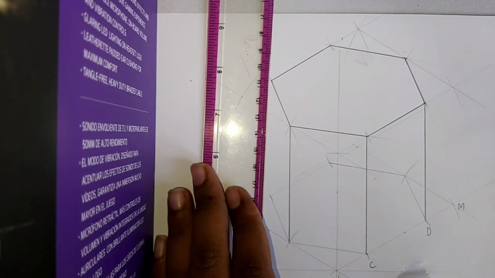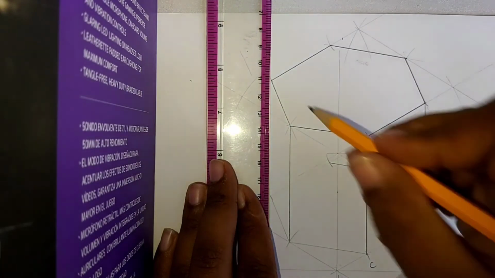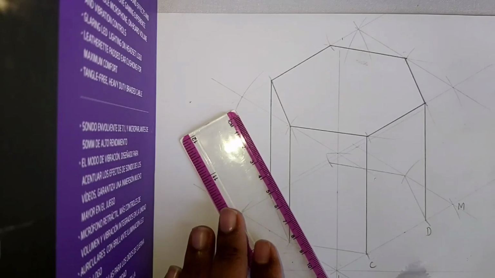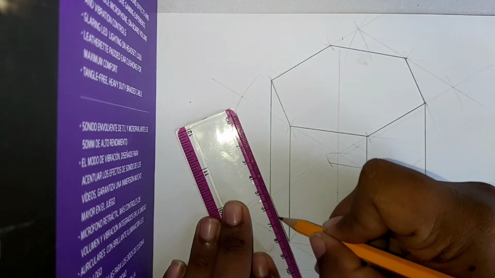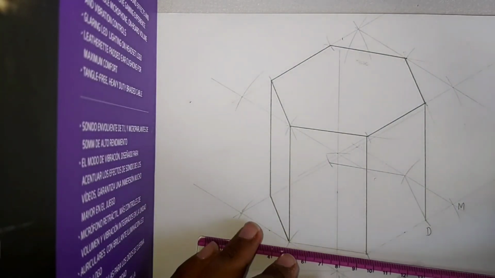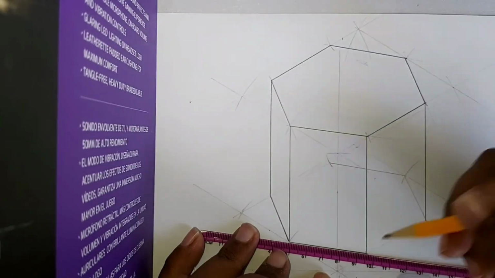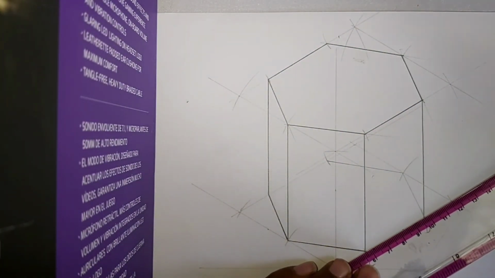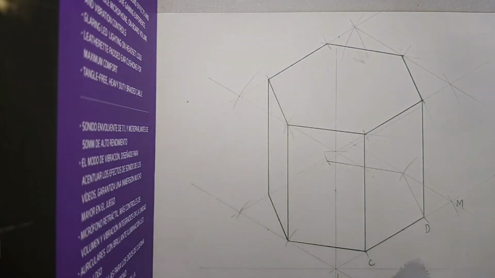So after joining the top hexagon with the bottom hexagon, you're going to see that I only deepen the sides of the bottom hexagon that will be shown alone. And that's your complete hexagonal prism.